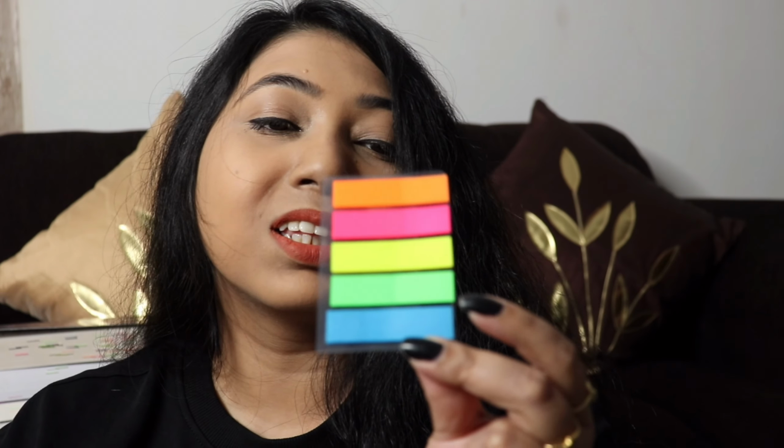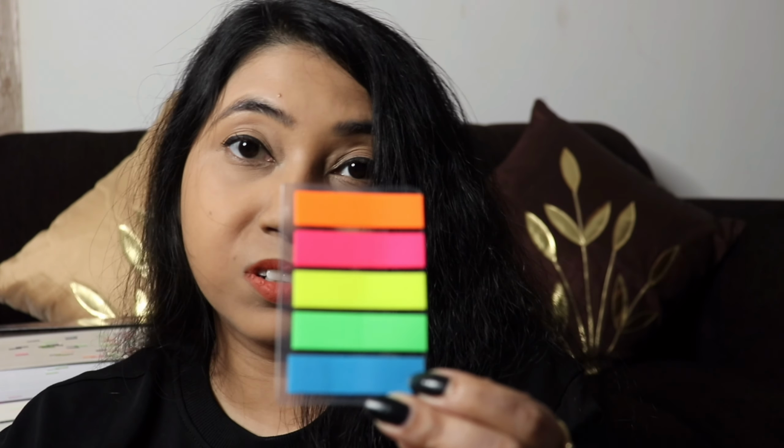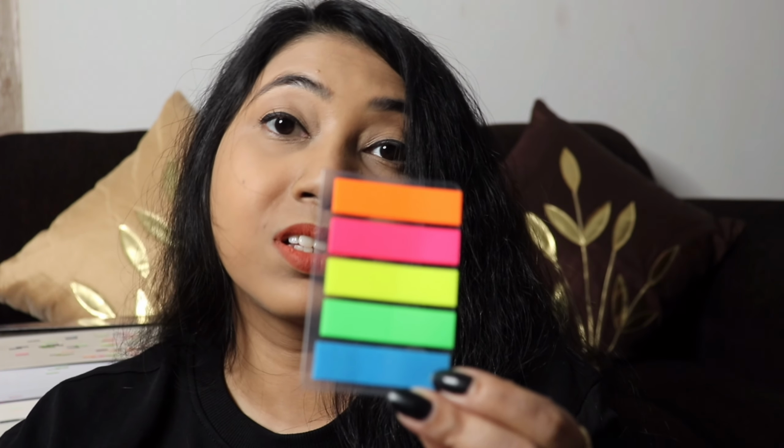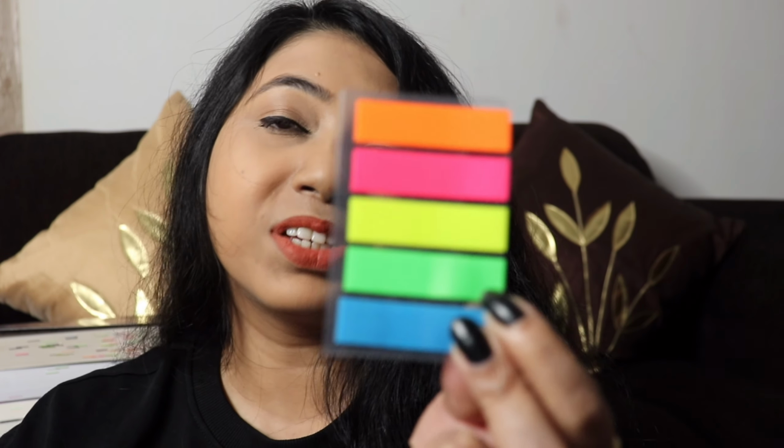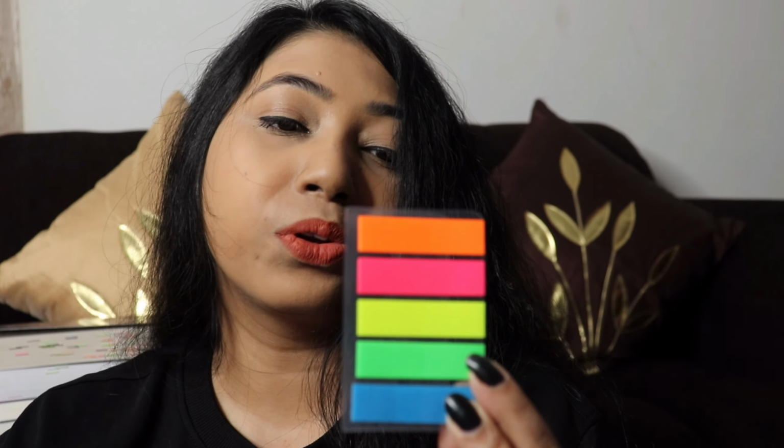So I annotate according to different types. There are 5 types that are the same for each and every book, and there are more for different genres and books. I mostly use these 5 tabs here, and this one I use for any emotional situation and for someone's feelings.